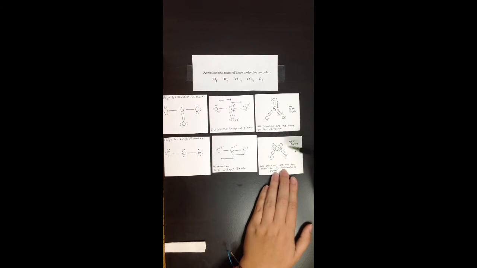So when we look at this shape, the bond dipoles are pointing down towards the F's, and all of the domains are not going to be the same, so therefore there will be a net dipole because the bond dipoles will not cancel. So the bond dipoles are going to be pointing towards the F's, which means that the net dipole will be pointing down for the molecule.